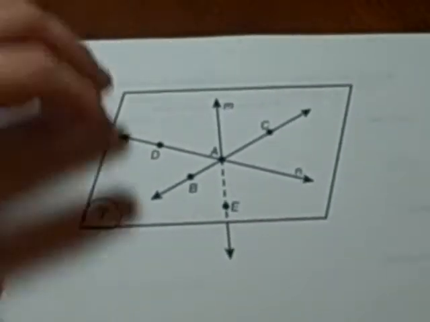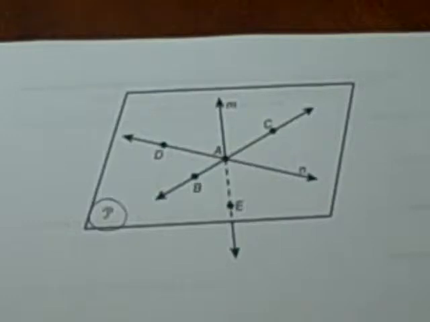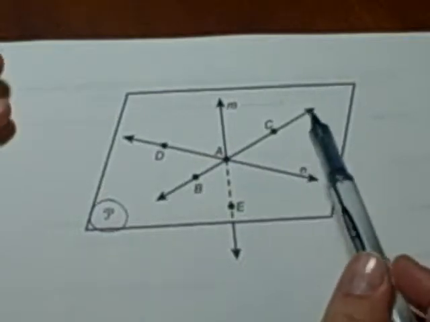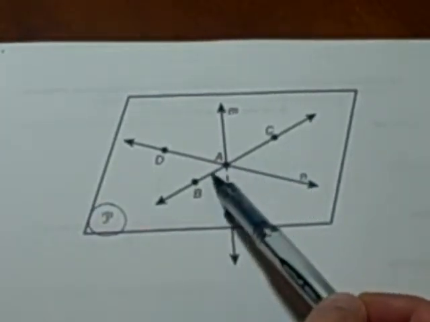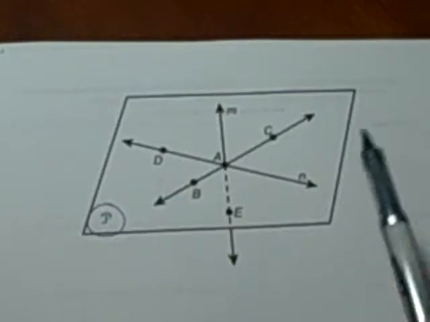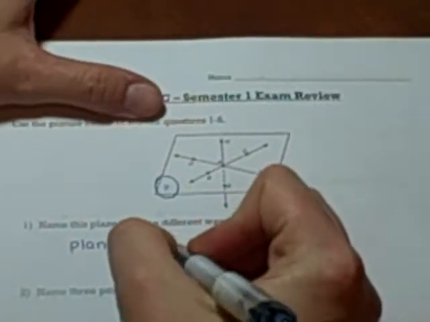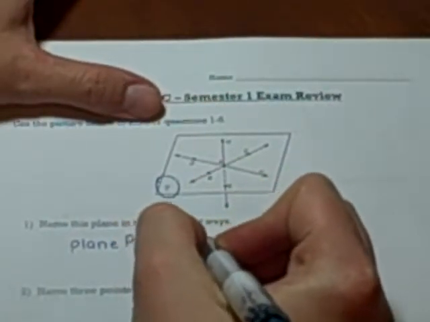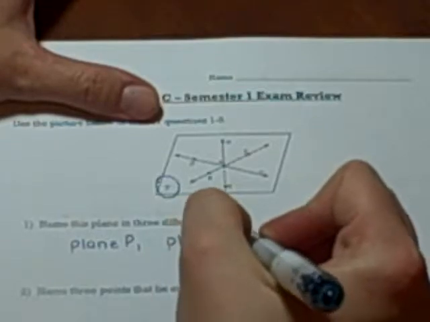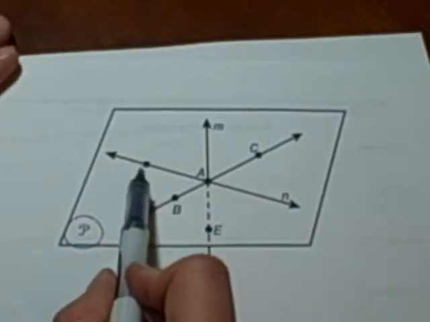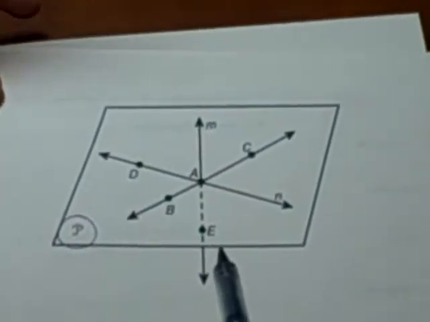Other than that, the only way to name a plane is to name 3 non-collinear points. That means I want to name 3 points that are somewhere on this plane, but I don't want all 3 of those points to be in a straight line. So for example, I could not say CAB for naming my plane. I could, however, say CAD. Okay, so I could say plane CAD. Or I could say, let's see, I could say DAB. That would work too.